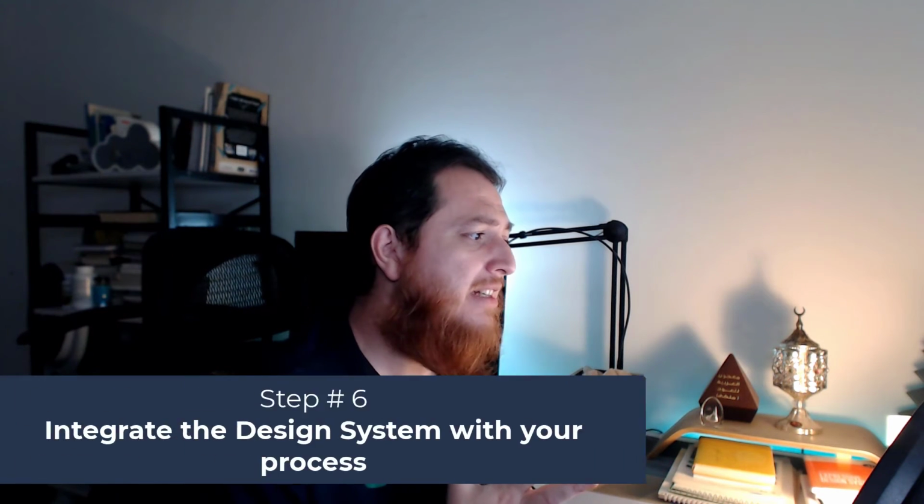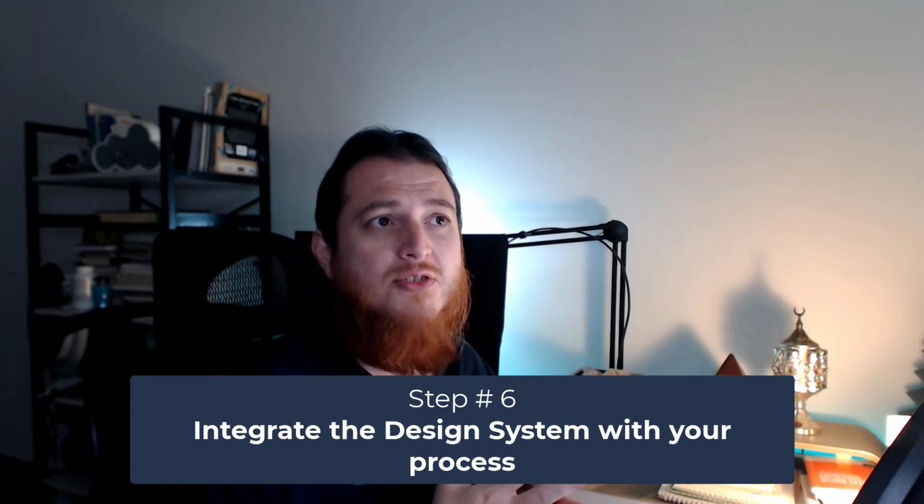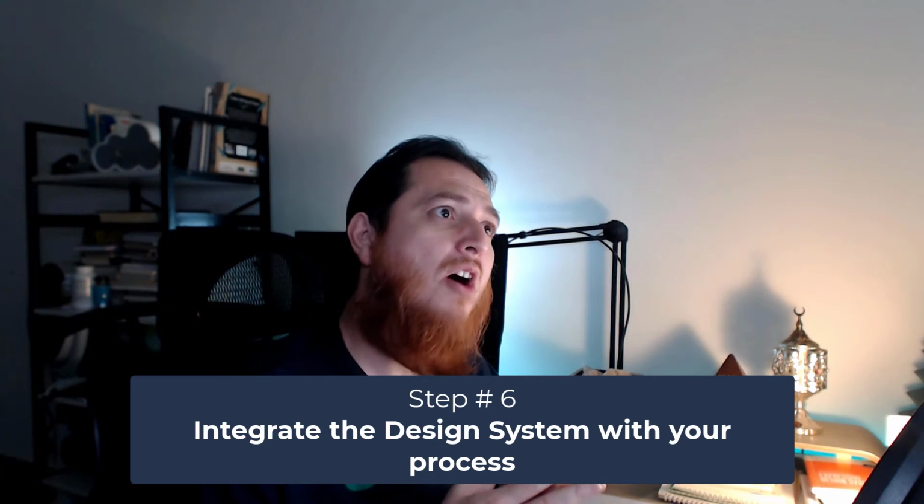Then we have to integrate the design system with our process. We have to build a process for how we are going to create and implement our design system, and how our designs from Figma, or from our design tool, are going to pass to the developers, in which format, whether JSON, coding language, CSS, or HTML, whatever. So you have to create a process.